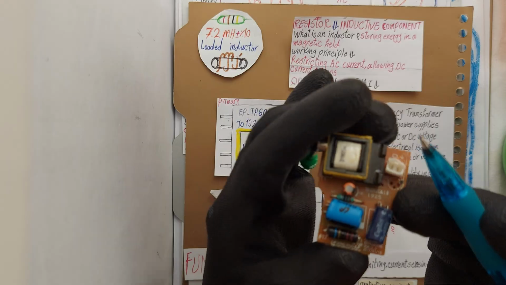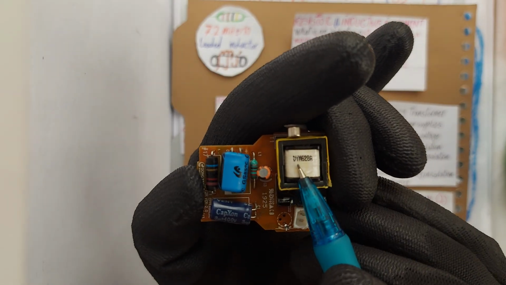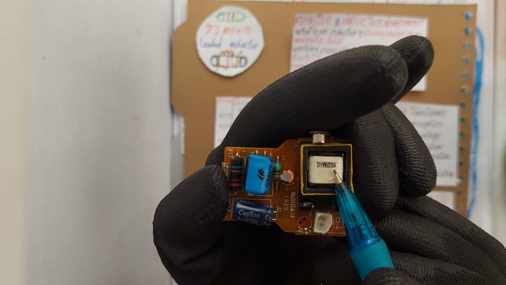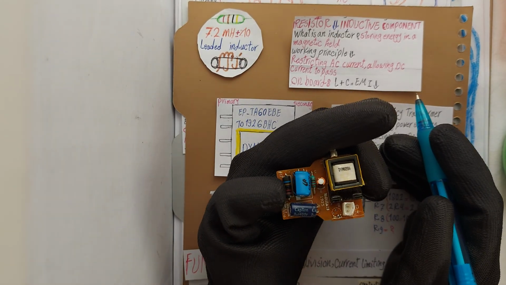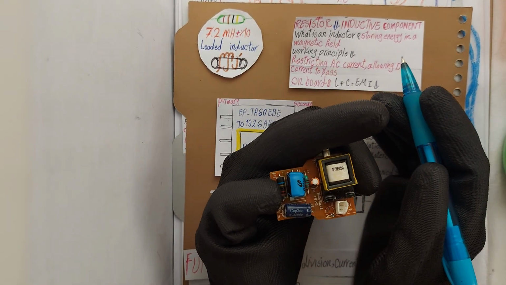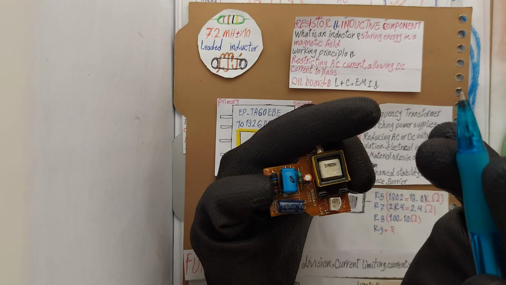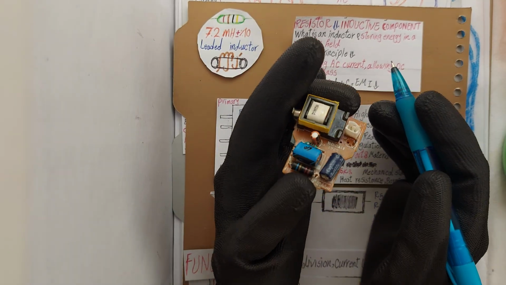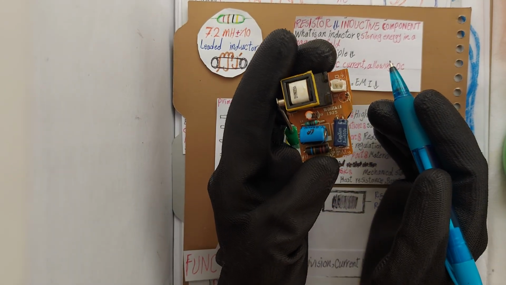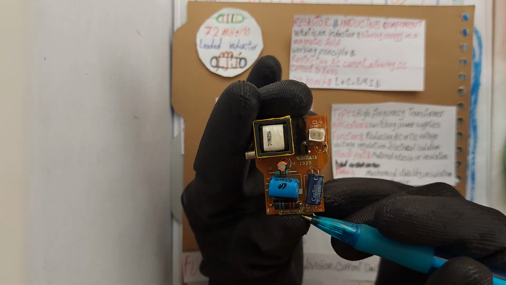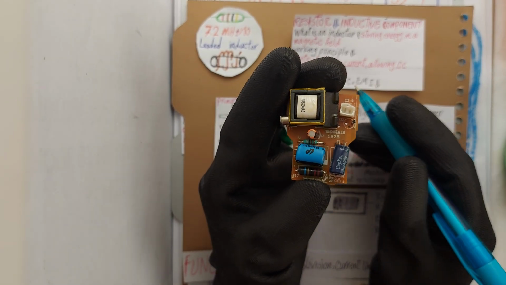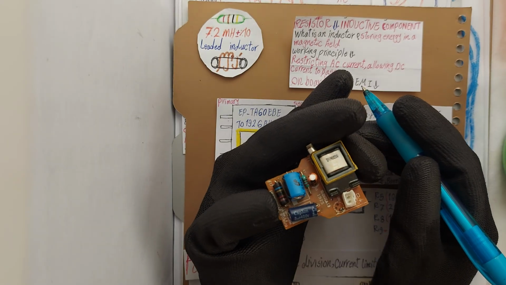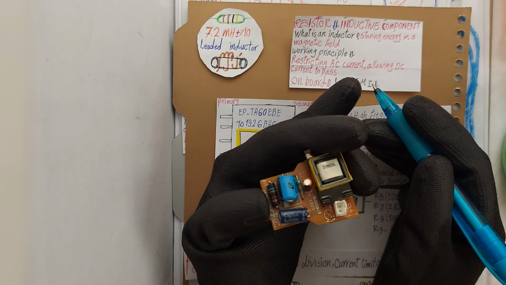At the first, we have DYM628A. So, likely the manufacturer's internal model number. DYM may stand for Dong-Yang Magnetic or Dong-Yang Electronics, matching the Dong-Yang E.P label on the PC. 628A indicates the series or specific model of the component.